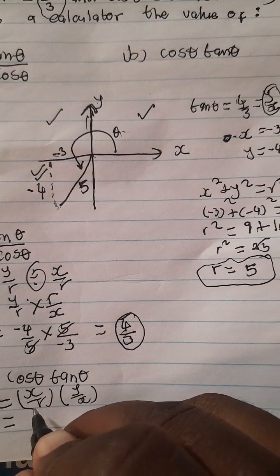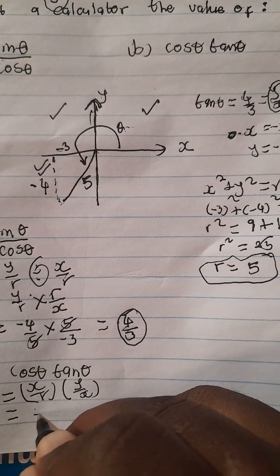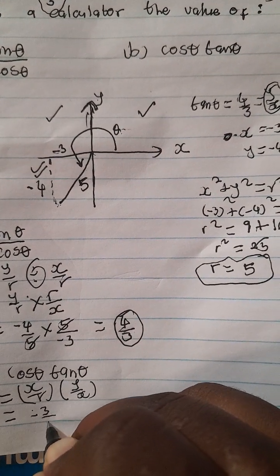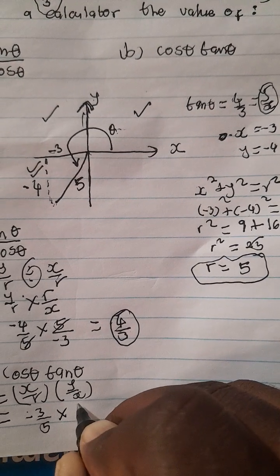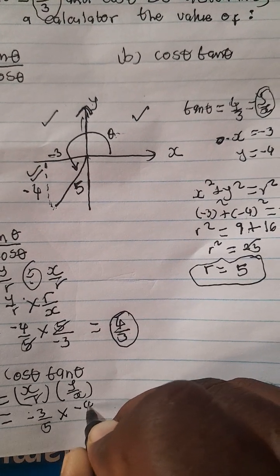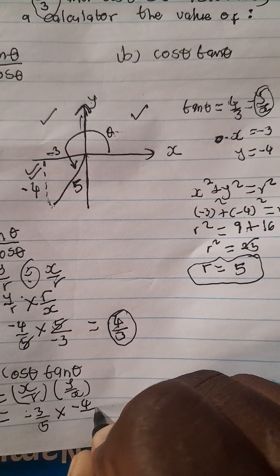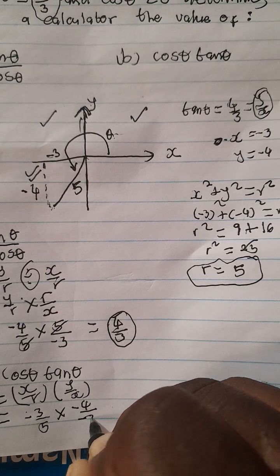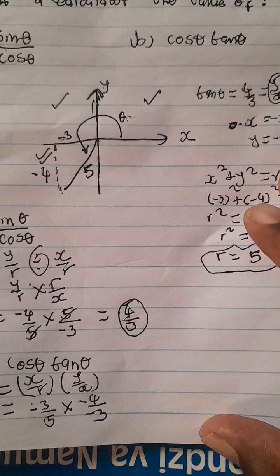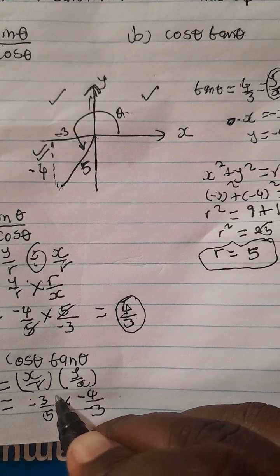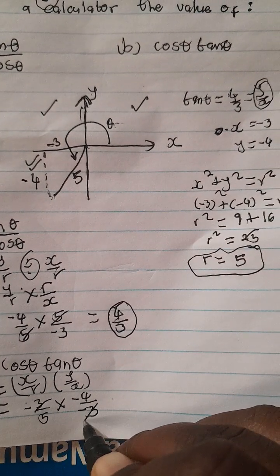We know that our x will be -3, our r will be 5, multiplied by our y, which is -4, all over our x, which is -3. So from the look of things, you can see that these two cancel.